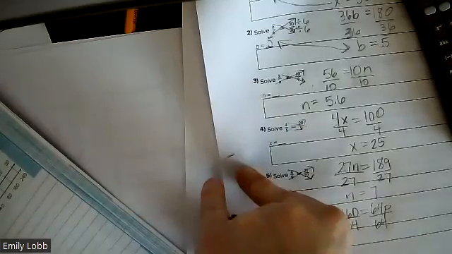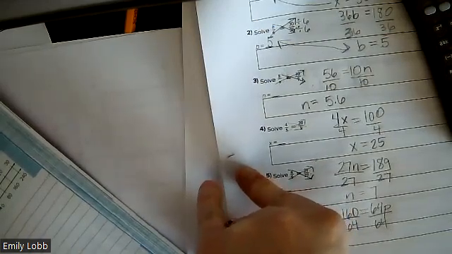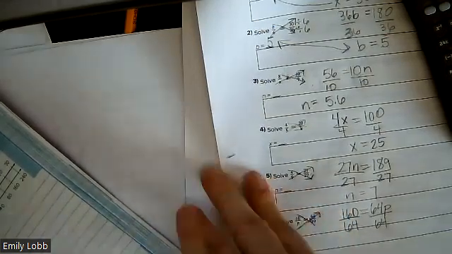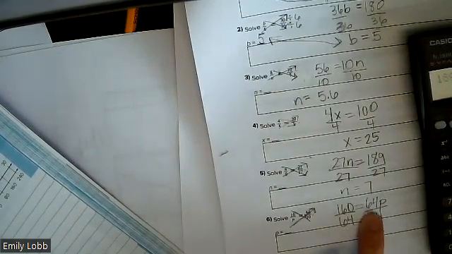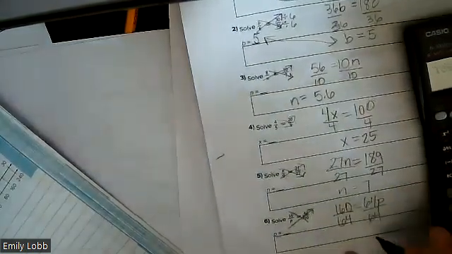We divide by 64 because 64 divided by 64 is 1. We want to know what 1p is equal to.